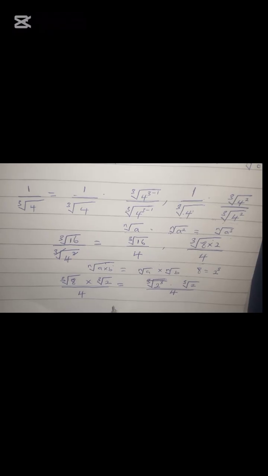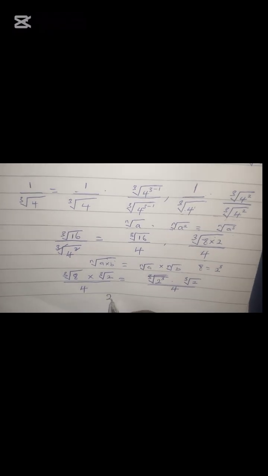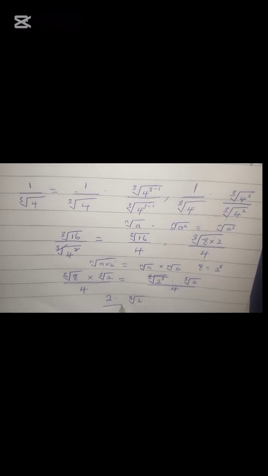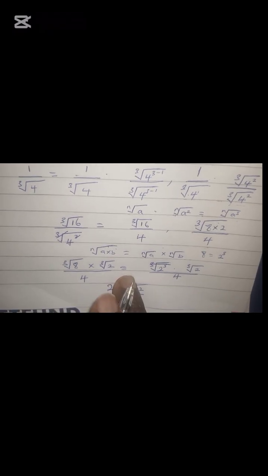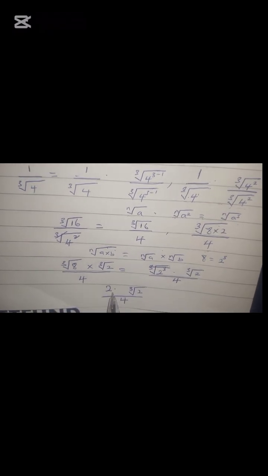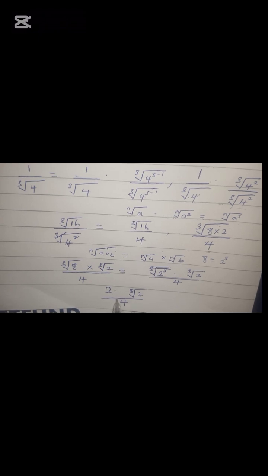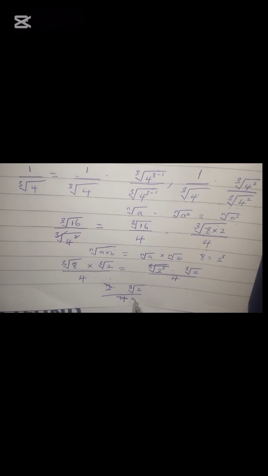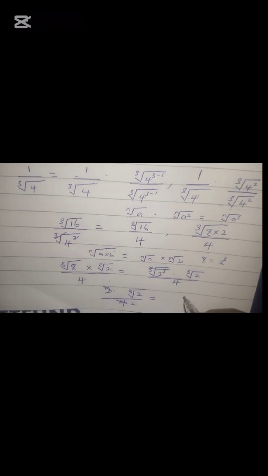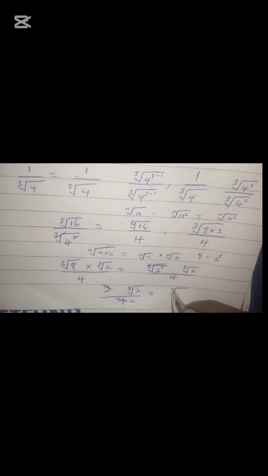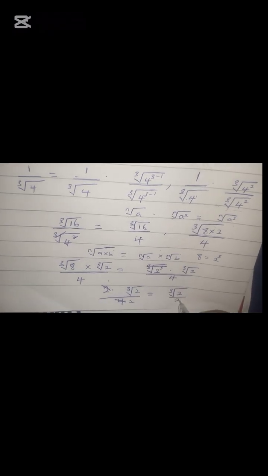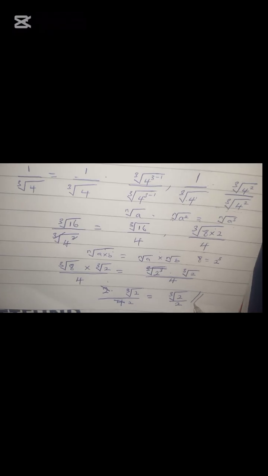So we are now left with 2 times the cube root of 2 over 4. Okay, this is what we are now having. 2 times the cube root of 2 over 4. So 2 here and 4 here, we divide through by 2, which gives the cube root of 2 over 2. So this is the lowest simplification.